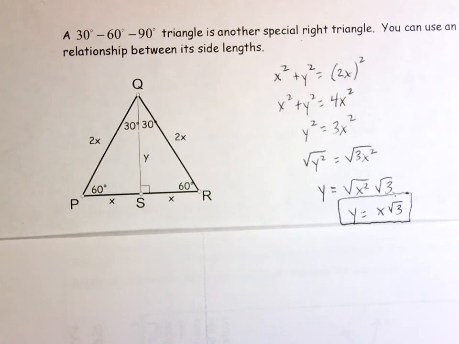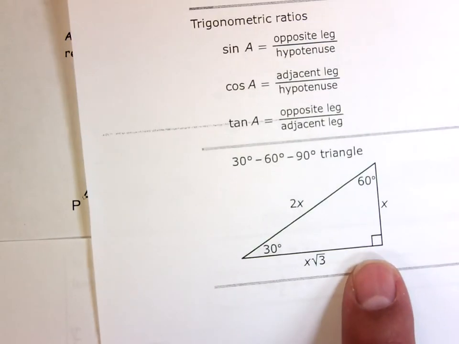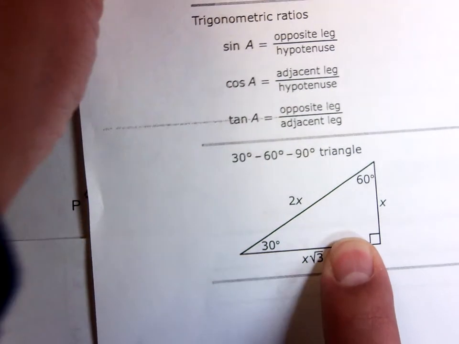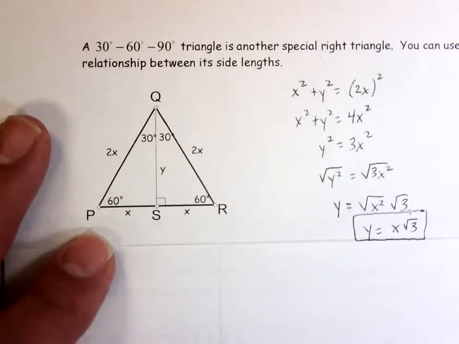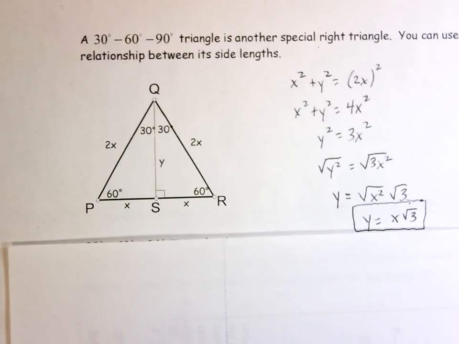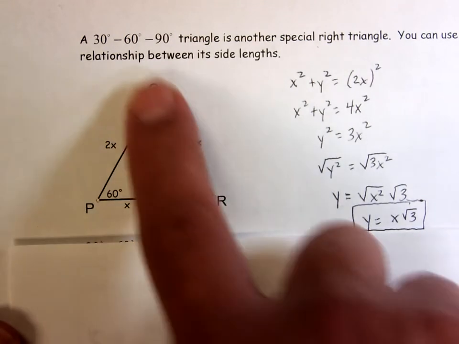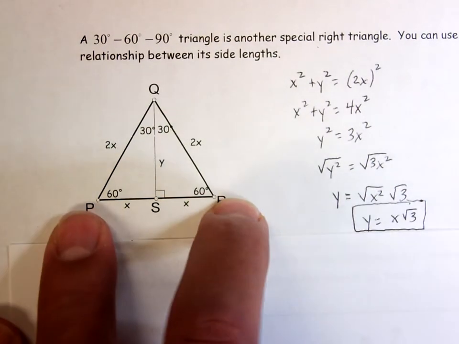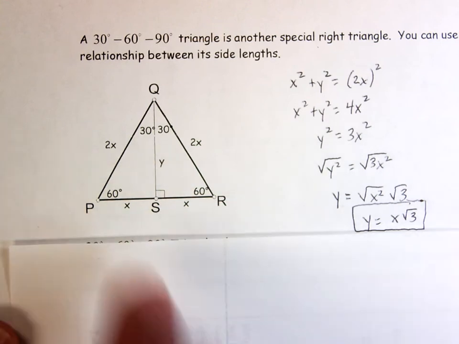Something else called the 30, 60, 90 triangle, which we have right next to it on the formula chart. Again, you don't have to memorize this, be familiar with it, know how to use it. This one we start out with an equilateral triangle. All the sides are the same, all the angles are the same. So it's 2x this way, 2x this way, and 2x this way. And all the angles are the same, they're all 60 degrees.